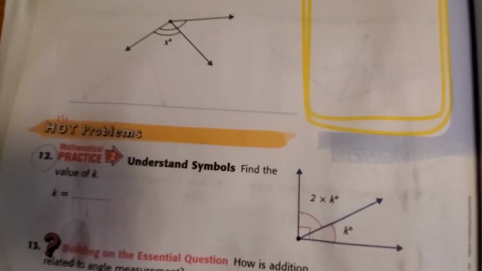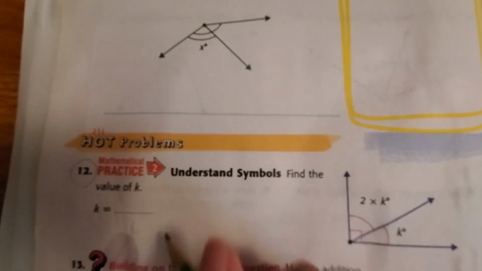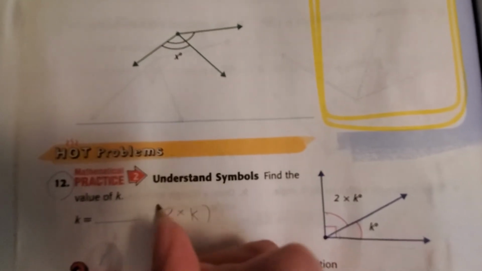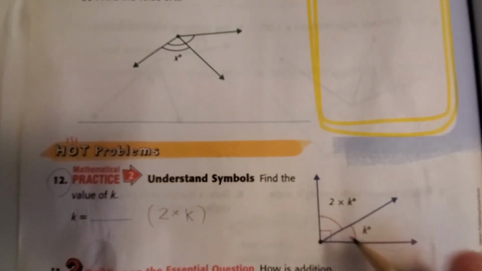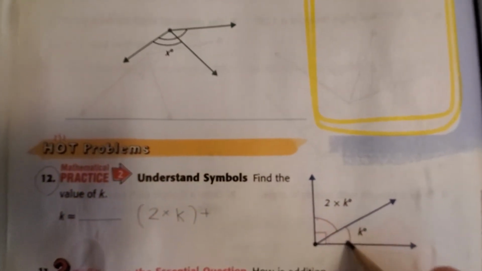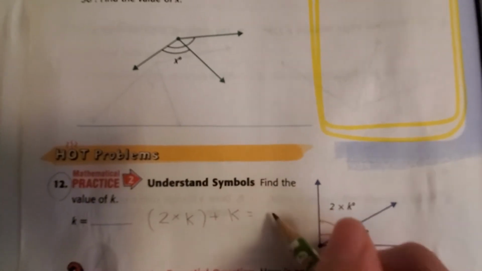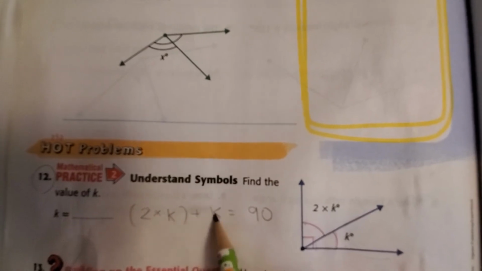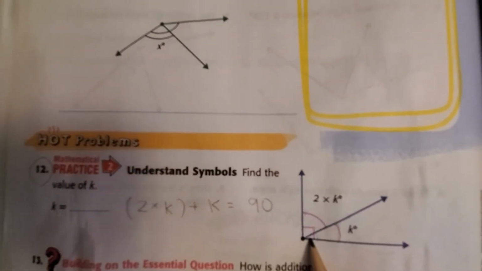All right, so what I will do is I will make an equation. All right, so I'm going to write 2 times k, okay, that's this angle here, plus k equals 90. Okay, because combined, these two angles make a 90-degree angle.